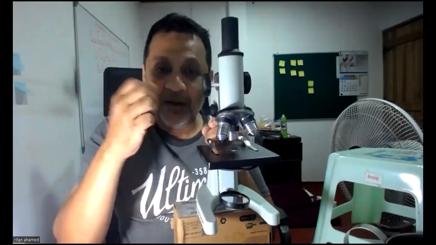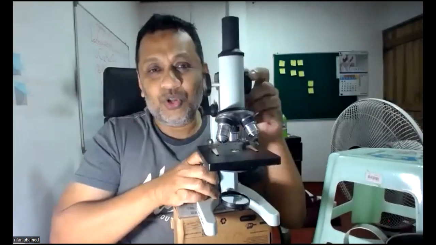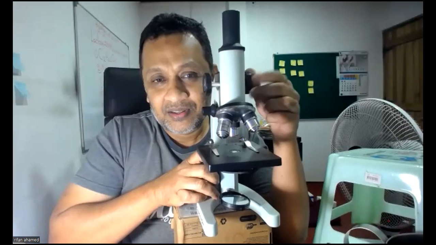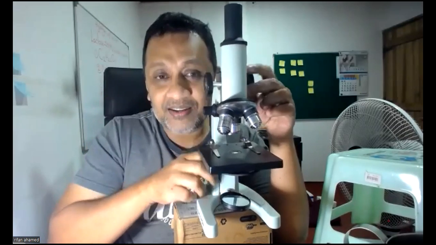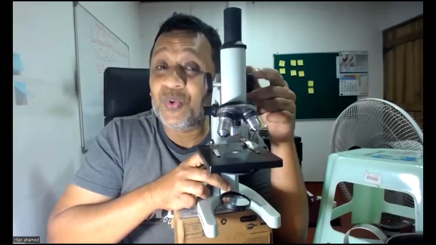Another thing is that if you are a right hander, you have to use which hand to move it? Your left hand. Why so? Then only you will be moving slowly, correct?